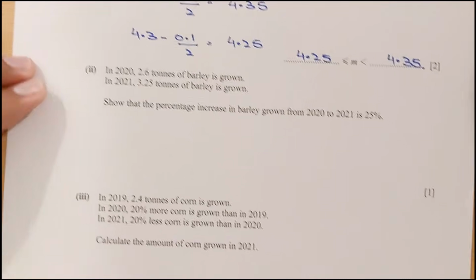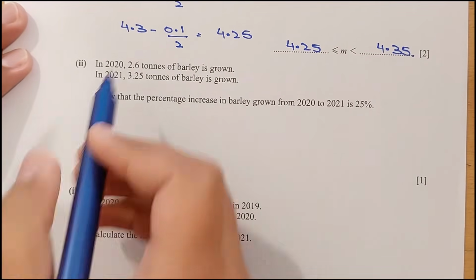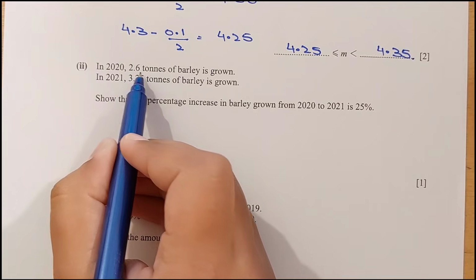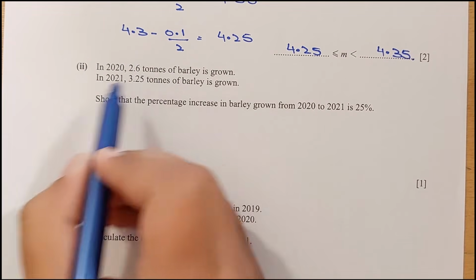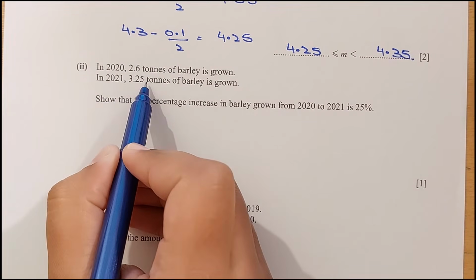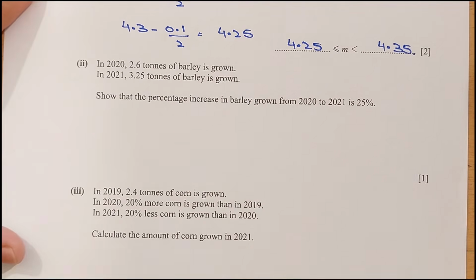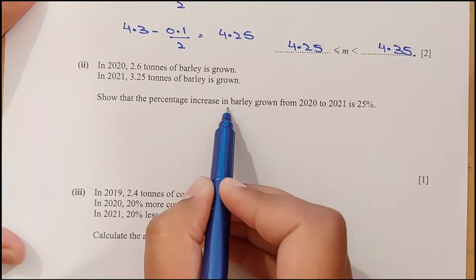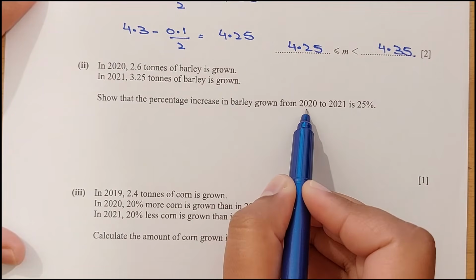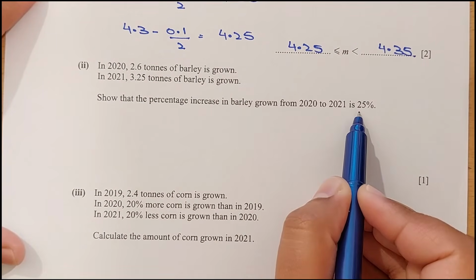Right. Now for the second part, in 2020, 2.6 tons of barley is grown. In 2021, 3.25 tons of barley is grown, right? Show that the percentage increase in barley grown from 2020 to 2021 is 25%.